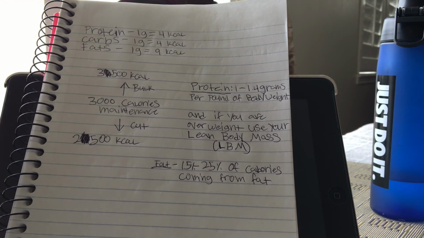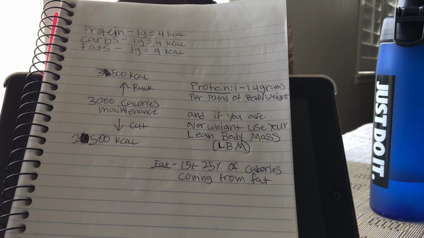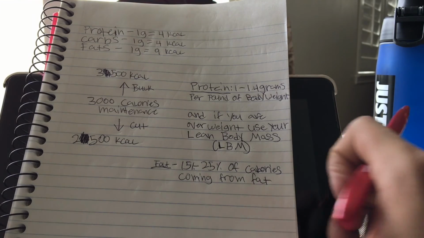That's it. So that's how doctors say you're underweight, or you're overweight, or you're obese. That's how they know, because it's just a simple chart.